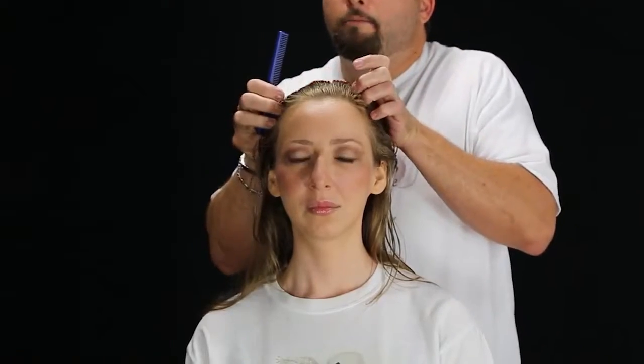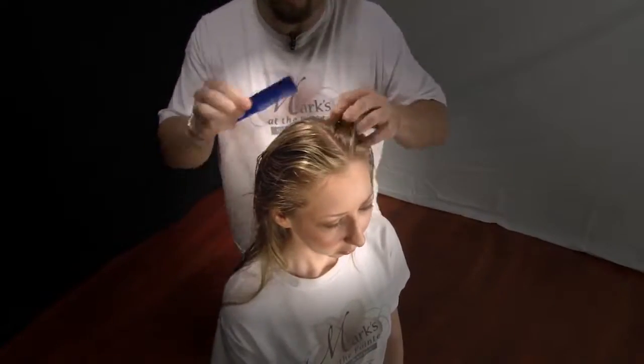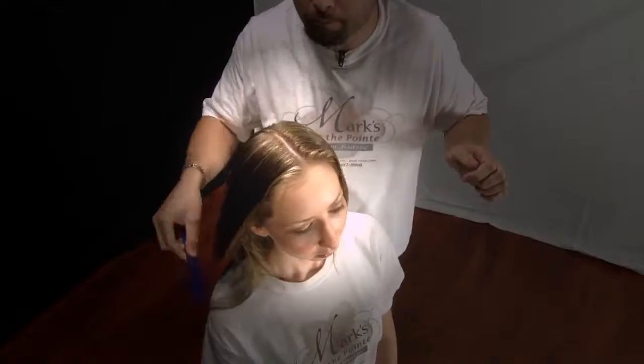So now notice carefully that I'm not going to force the parts. I'm going to comb the hair back and simply gently part the hair, kind of looking for that natural center parting. Now I will clean that up a little bit with my comb.